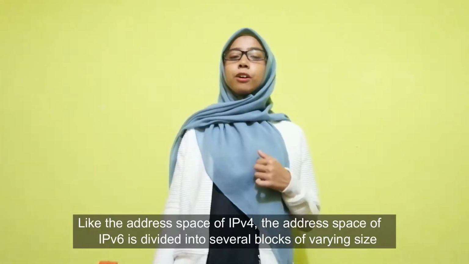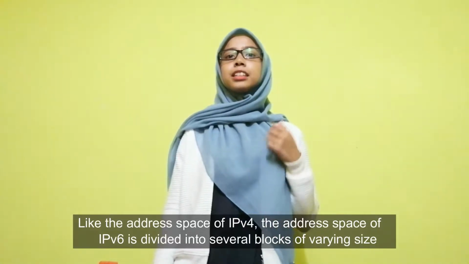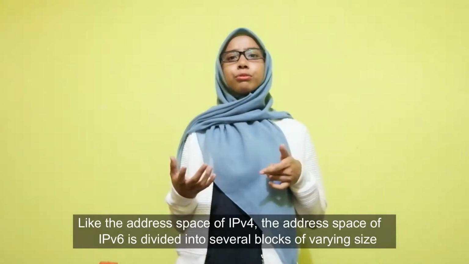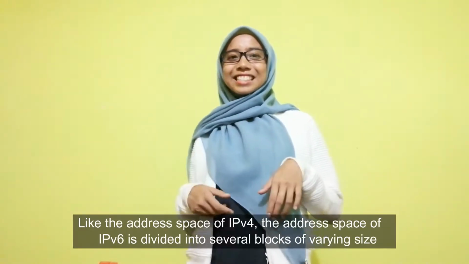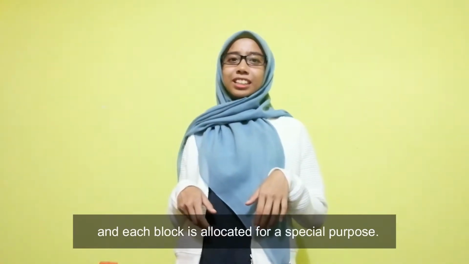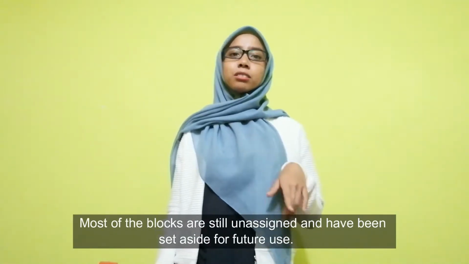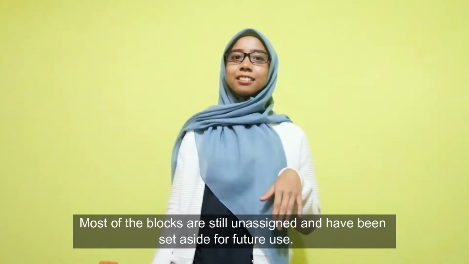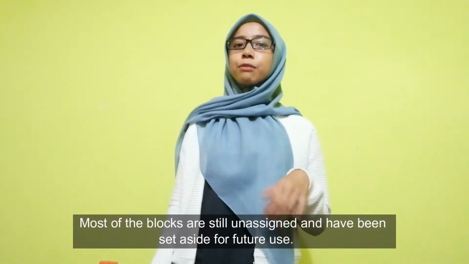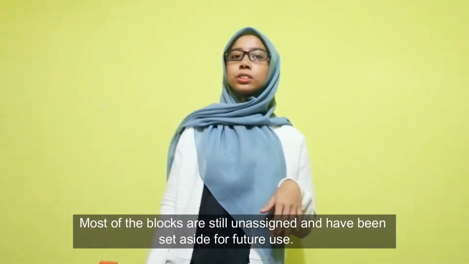The address space of IPv6 is divided into several blocks of varying size, and each block is allocated for a special purpose. Most of the blocks are still unassigned and have been set aside for future use.